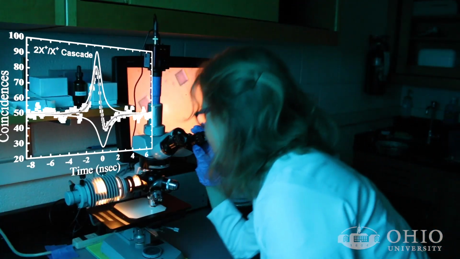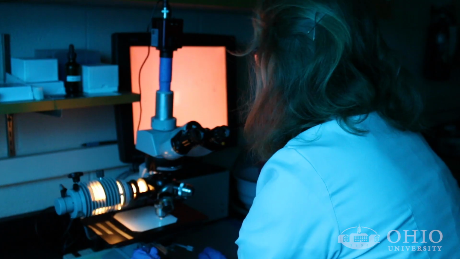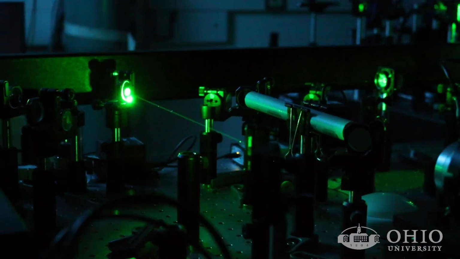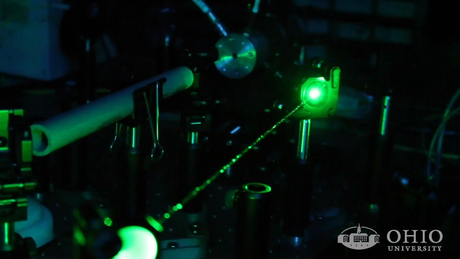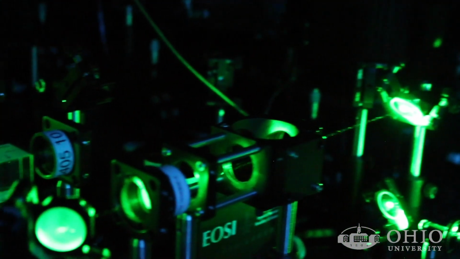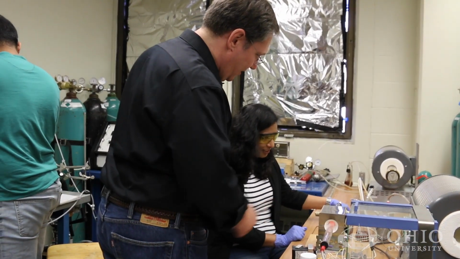Just 2D materials have a lot of really exotic behaviors, and they're really interesting. We have been venturing out not only to 2D materials but rare earth doped 2D materials. And this field is quite new. We would be one of the earliest labs to do research on rare earth doped 2D materials.